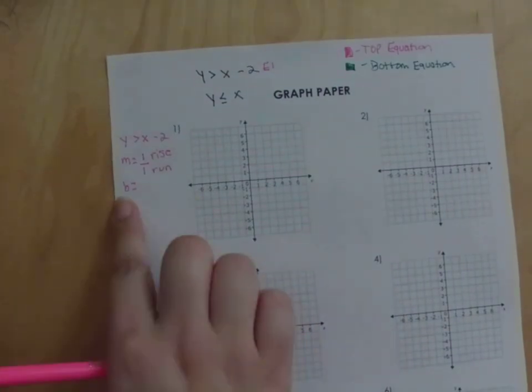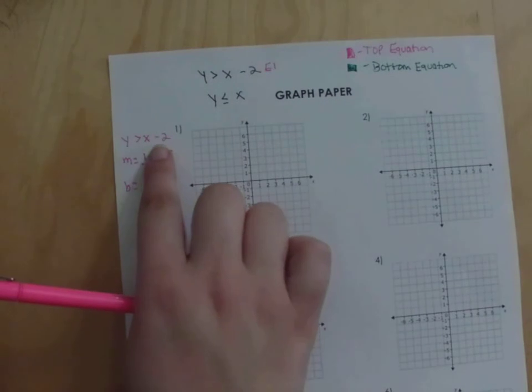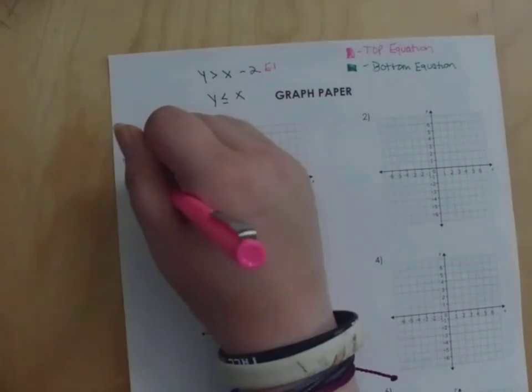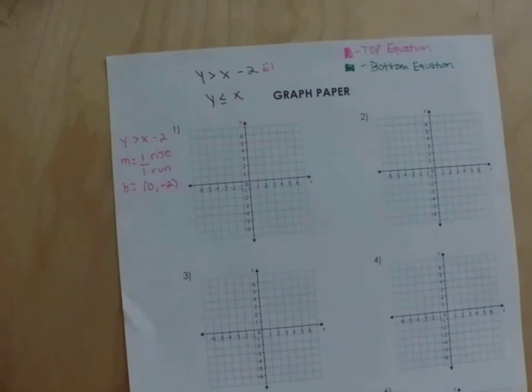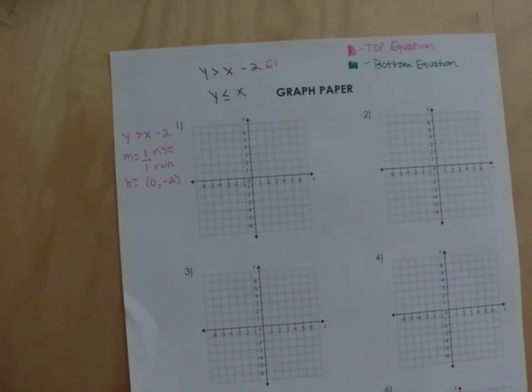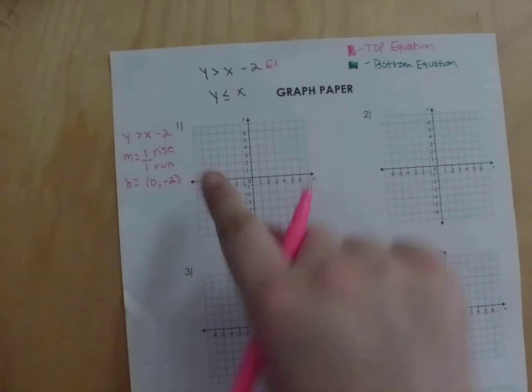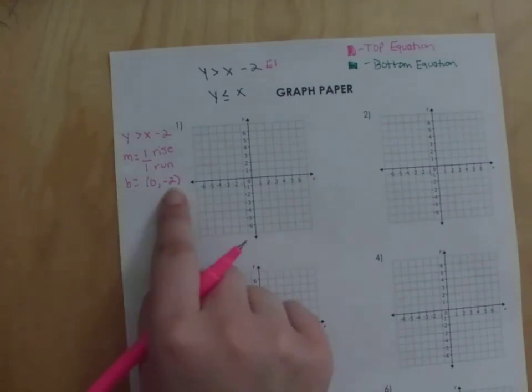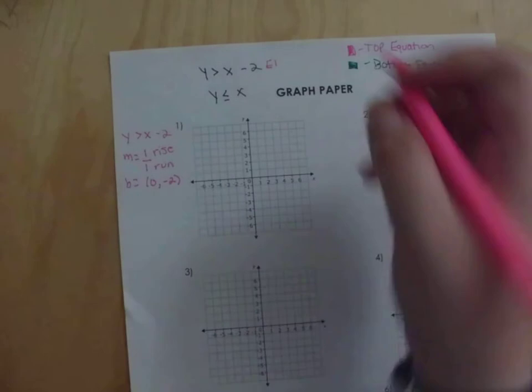So then we want to move on to our b value. The only other number we have left here is negative 2. So that means our y-intercept is going to be at 0, negative 2. So let's not move on to the bottom equation yet. Let's focus on just graphing this inequality. So we are starting with our y-intercept at 0, -2.